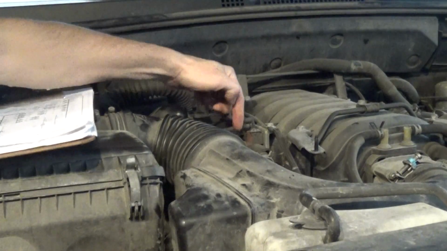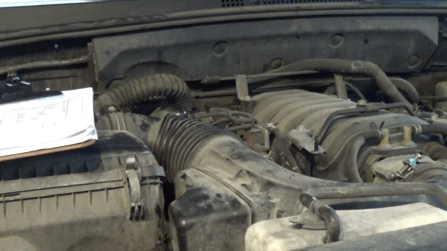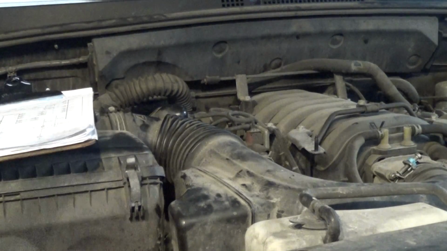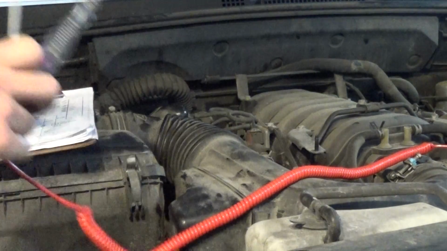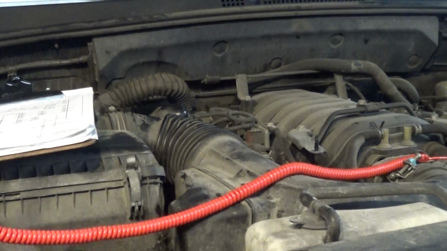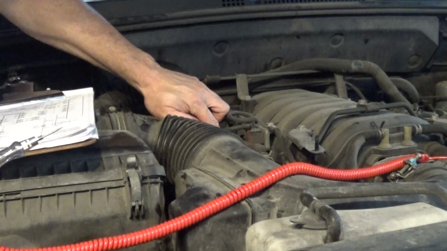We can check for the power on both of these solenoids. I'm going to use a test light. I know this is not the favorite way of doing it, but you can back probe a solenoid or use a voltmeter.